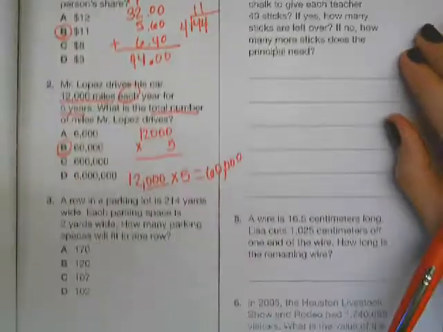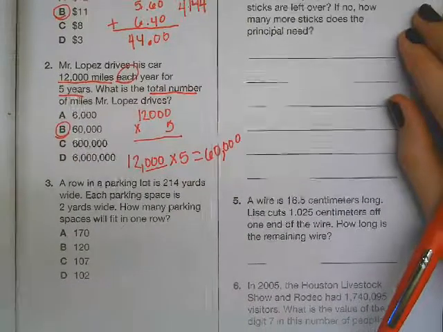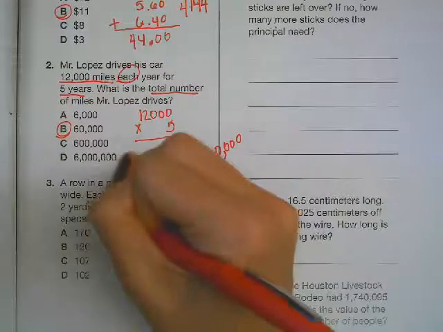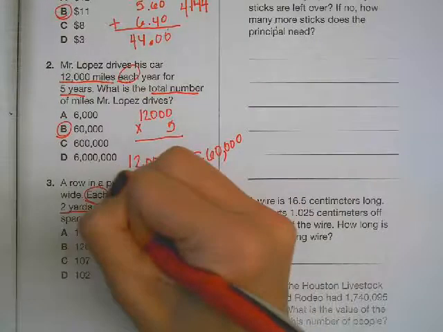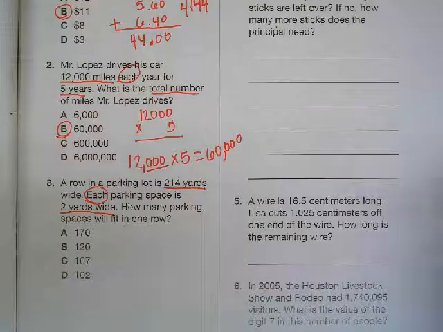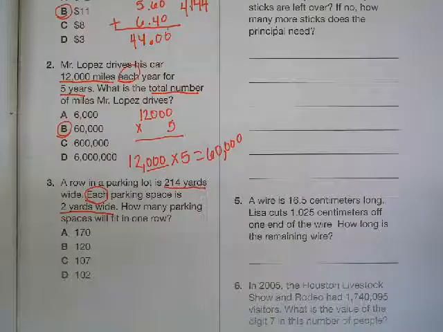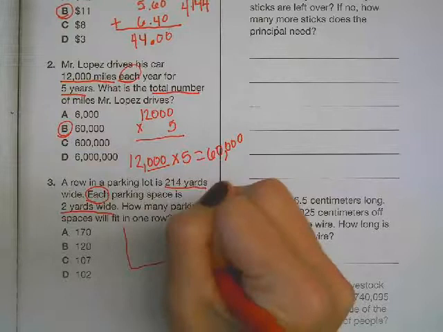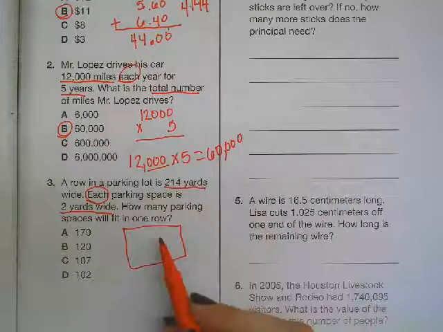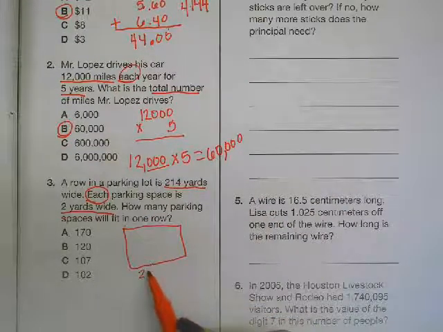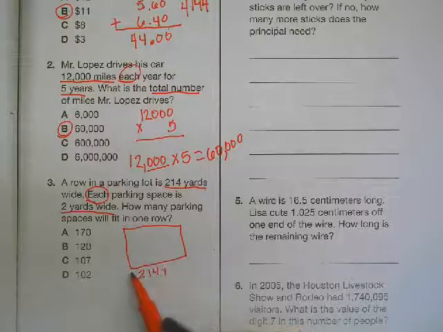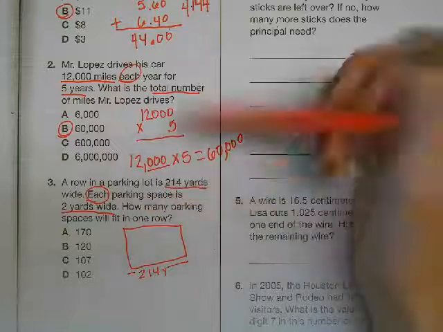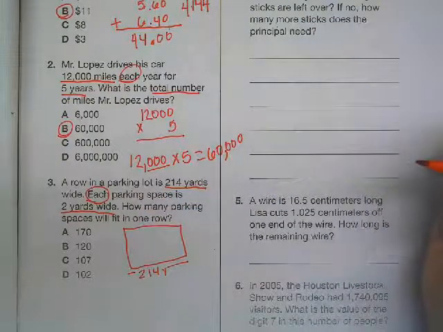Number 3. A row in a parking lot is 214 yards wide. Each parking space is 2 yards wide. How many parking spaces will fit in one row? So if you think about this, you've got a parking lot here. I'm very much a visual learner. And it is 214 yards wide from here to here. Now, each parking space is 2 yards wide.